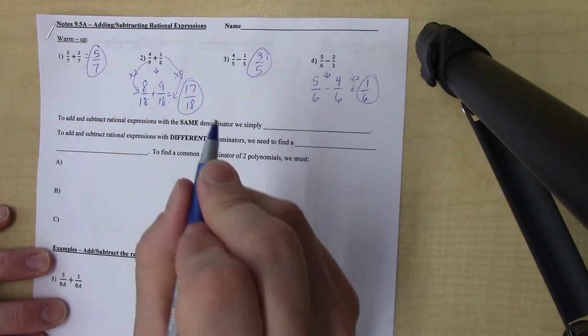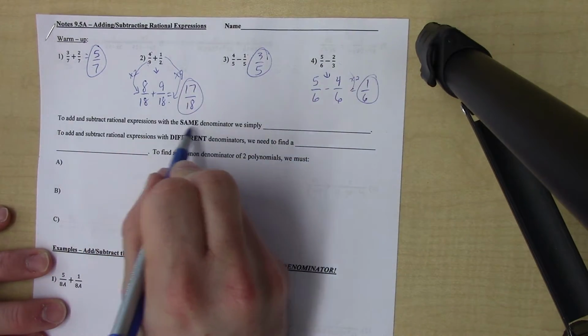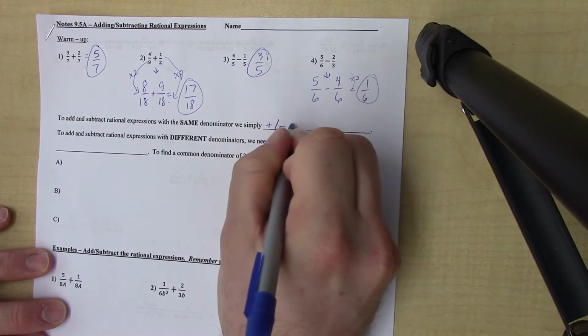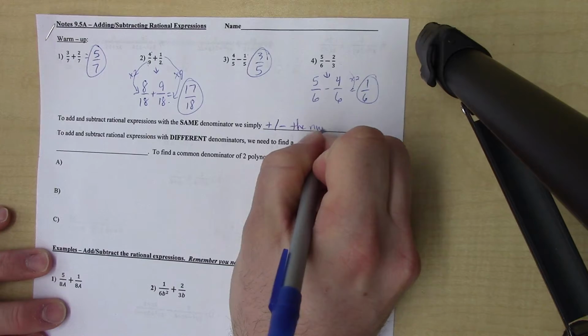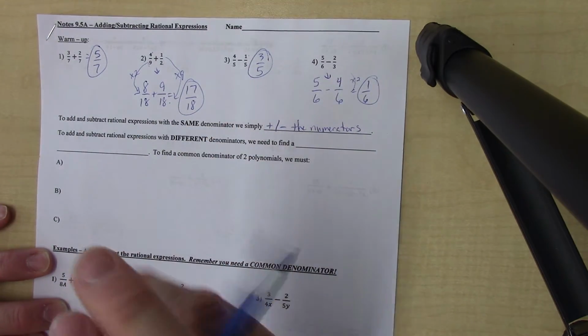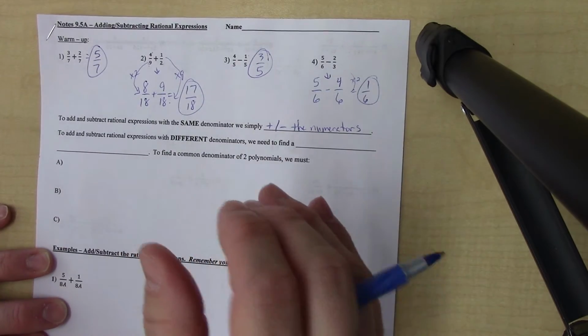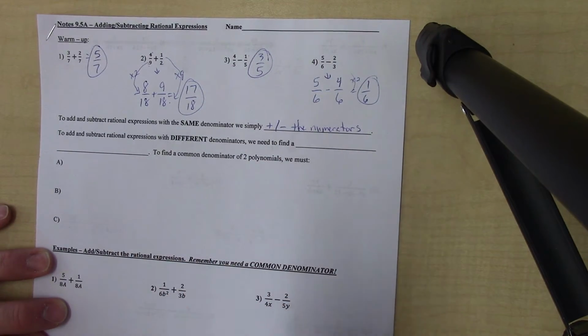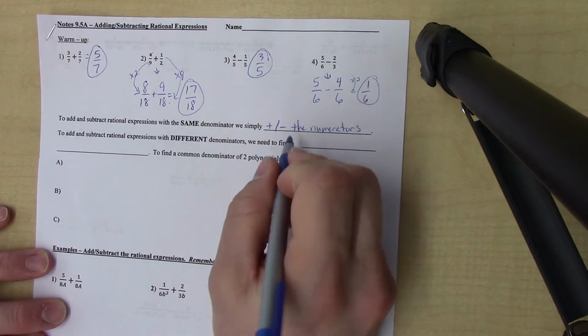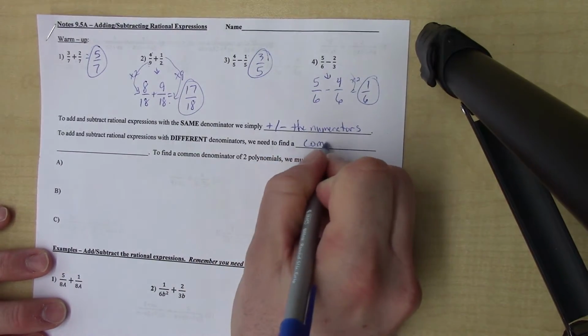Okay? So, when you're adding or subtracting rational numbers with the same denominator, we simply just add or subtract the tops, which are called the numerators. We never add the bottoms. 1/2 plus 1/2, a half a pizza plus a half a pizza equals a whole pizza. It doesn't equal 2/4 of a pizza. Okay? When you have to add or subtract with different denominators, though, we need to find a common denominator.